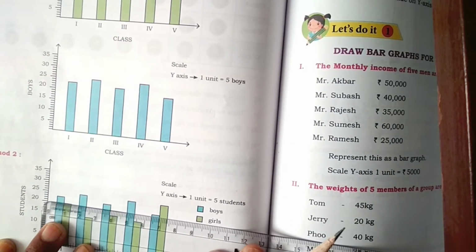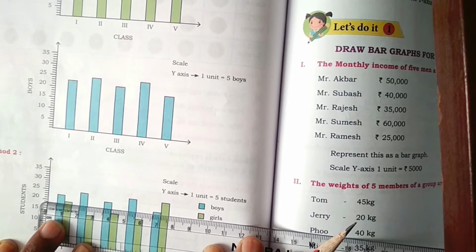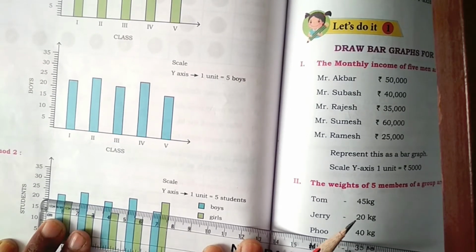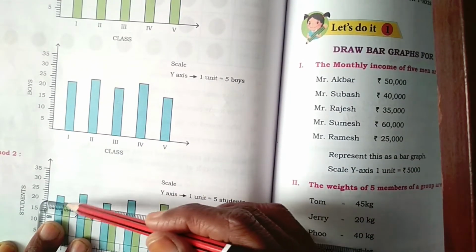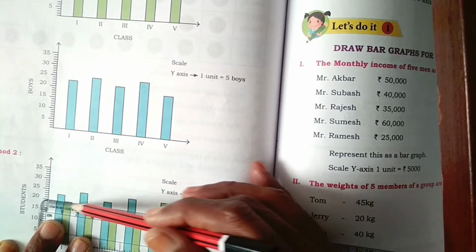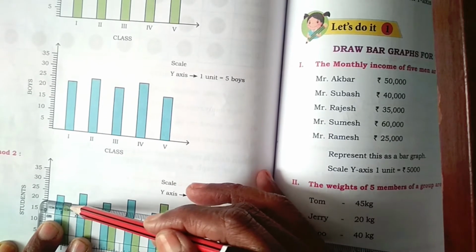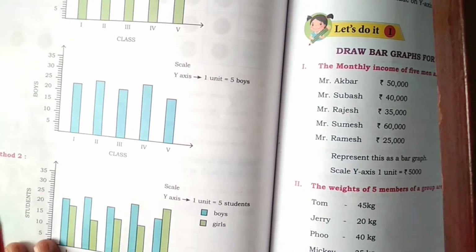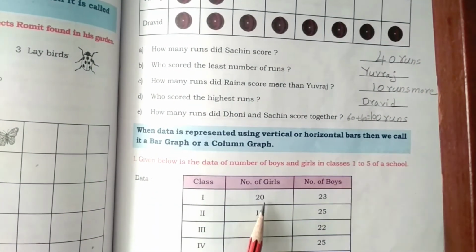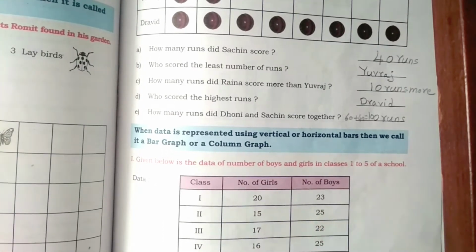See, 15, 16, 17, 18, 19. See here. This is ending at the point on y-axis 20. See. First class girls are how many? 20. Boys are 23. Likewise, we have to check. See now. Make it confirm. Exactly. Number of girls in first class 20. Number of boys in first class are 23.